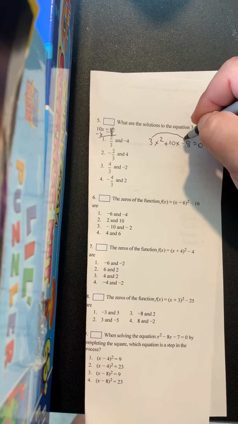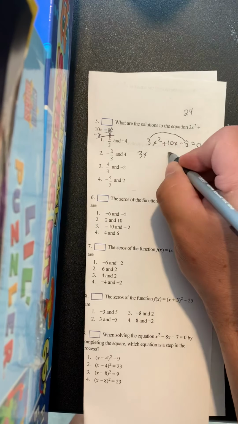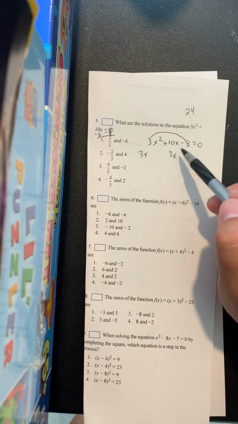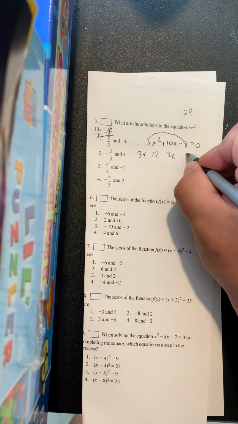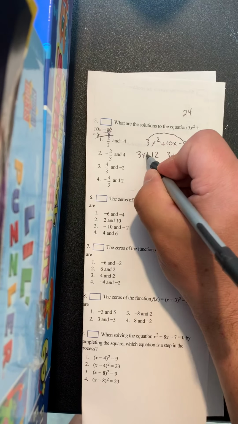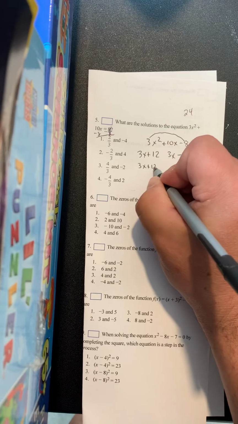Remember tricky trinomials? Times those 2 to get 24. What are the factors of 24 that subtract to 10? Well, that's 12 and 2. This goes with the bigger number. This tells me they're different. Now T-chart these two.